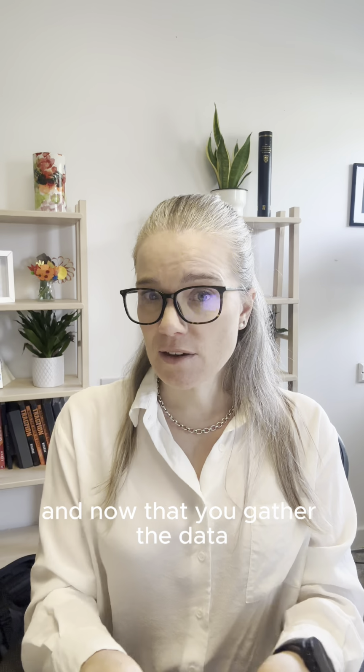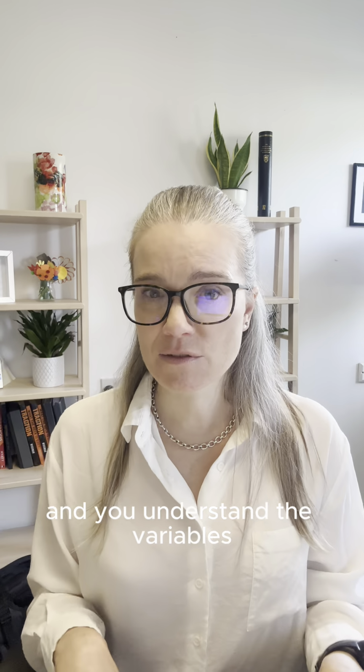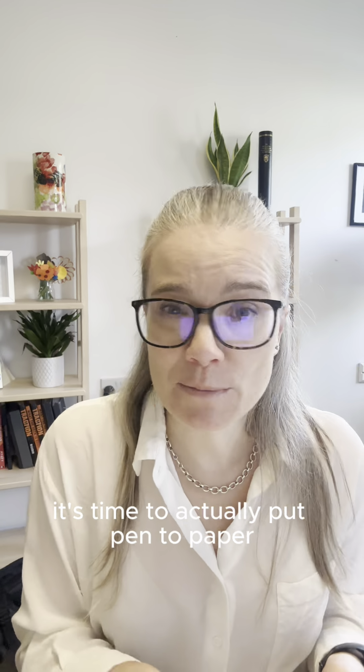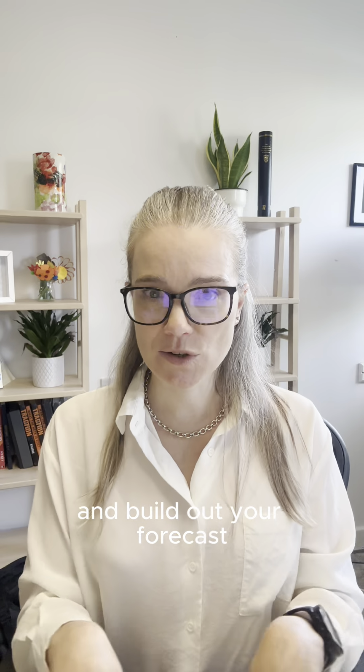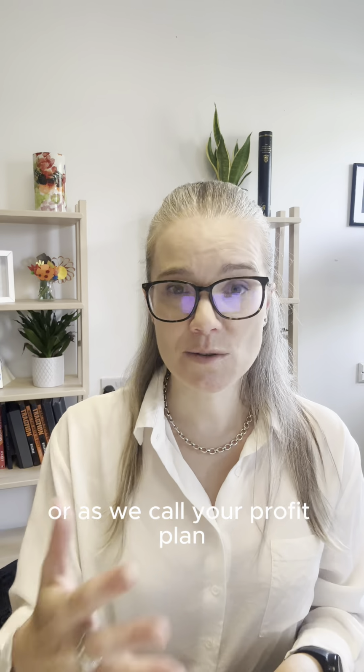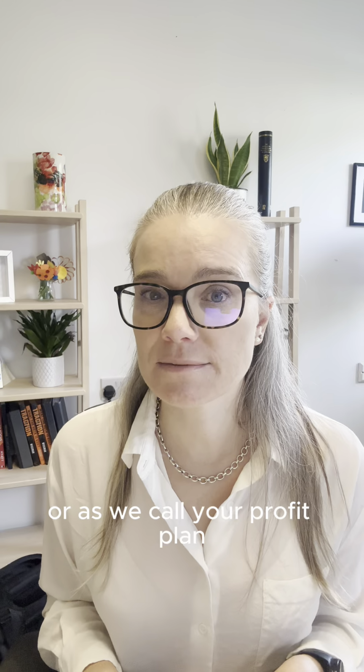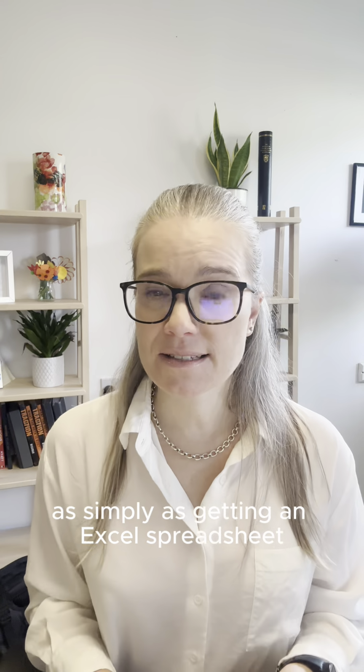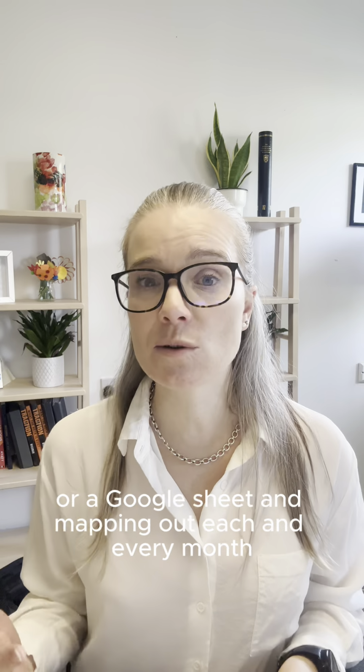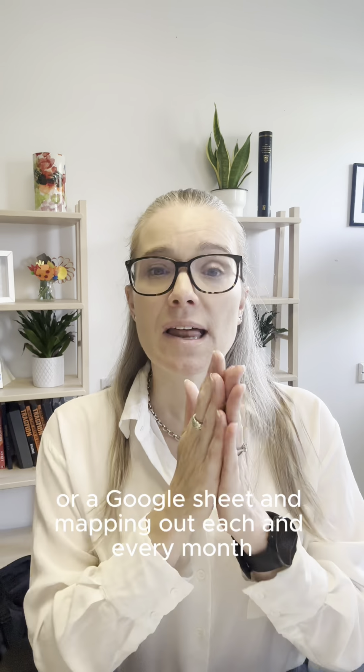And now that you've gathered the data and you understand the variables, it's time to actually put pen to paper and build out your forecast, or as we call it, your profit plan. That can be done as simply as getting an Excel spreadsheet or a Google sheet and mapping out each and every month, mapping out the income that comes in and the expenses that are due to go out, making sure that you layer in tax in there and making sure that you have your own take home as part of the calculation.